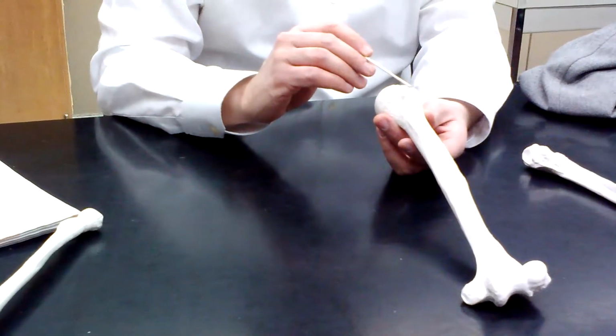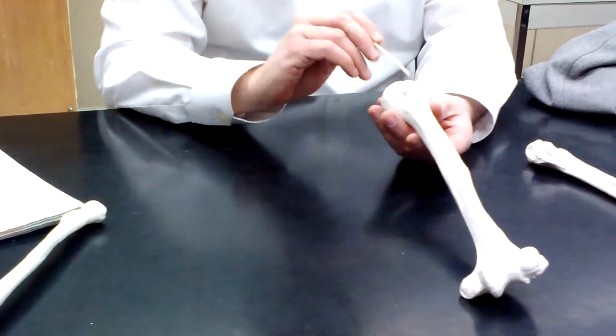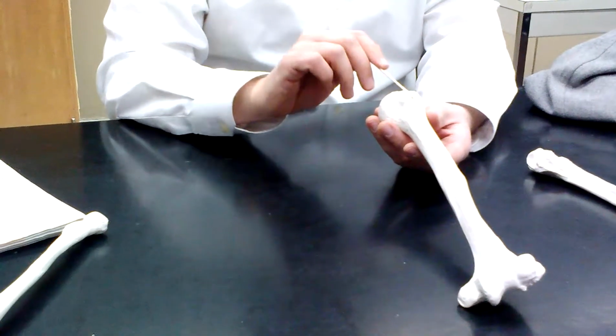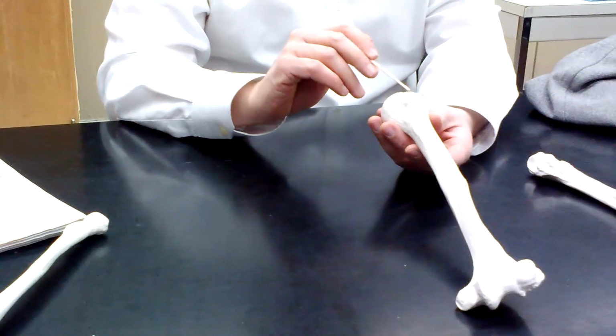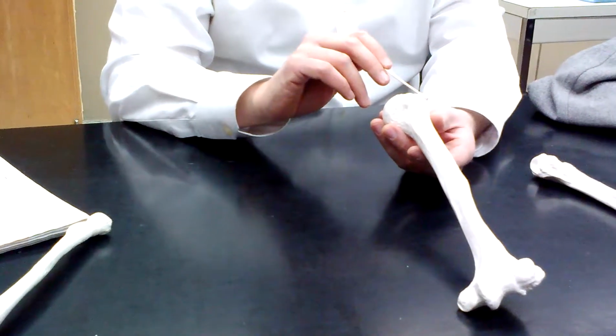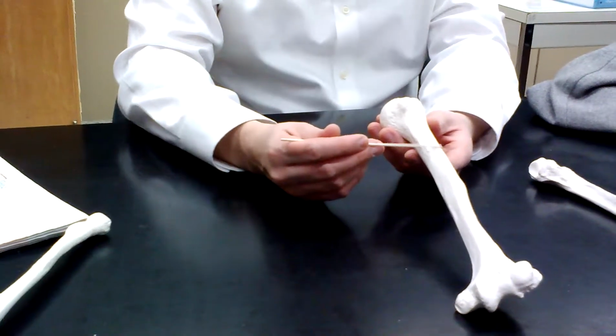Lesser tubercle. What's it called? Lesser tubercle. This right here? Lesser tubercle. This one? Greater tubercle. Intertubercular groove. Good. What's it called? Intertubercular groove. What's this? No. Lesser tubercle. Greater tubercle. Intertubercular groove. Deltoid tuberosity.